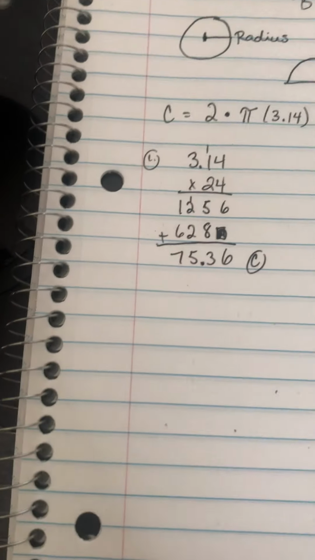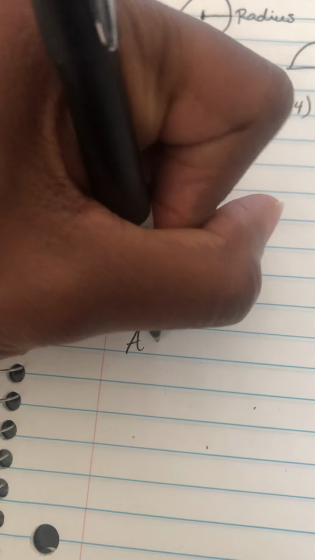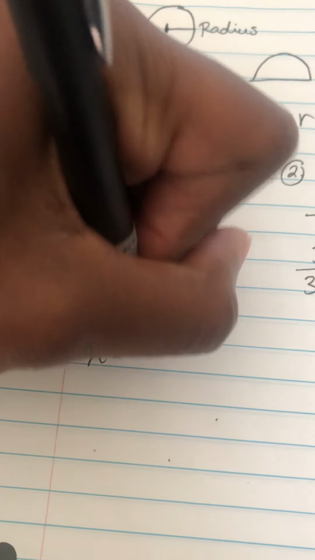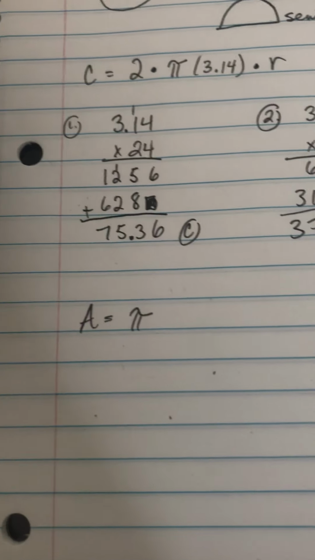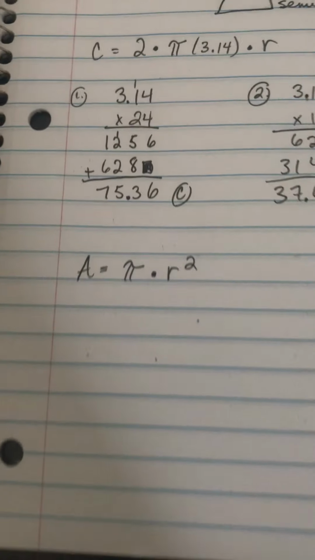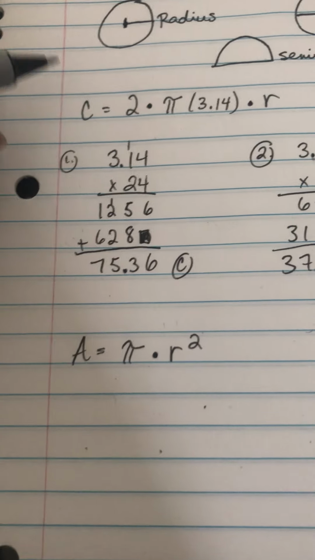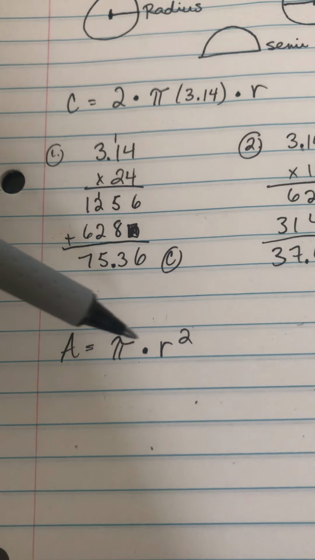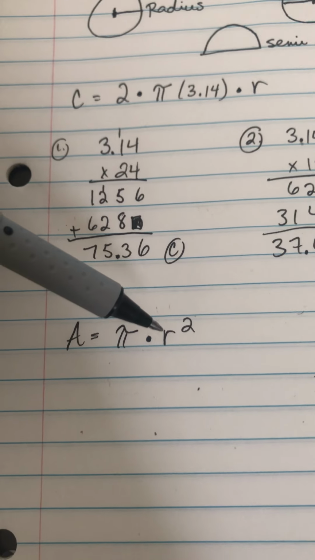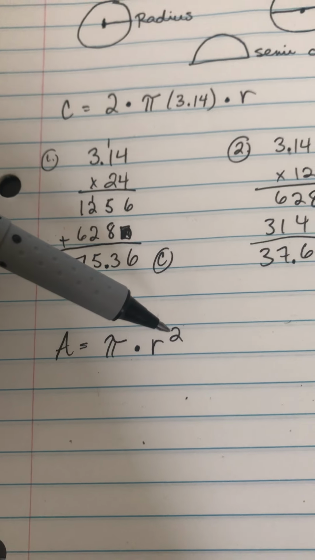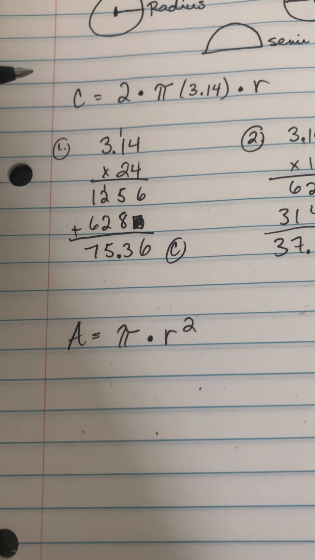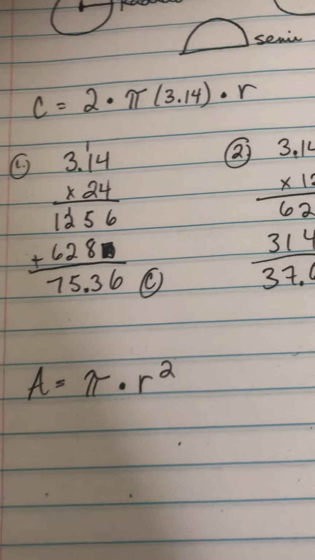So when we think about area, it's a different formula. Area equals pi, and in this case, again, it's 3.14 times the radius squared, okay? So with the circumference, you're just multiplying by the radius, whatever the radius is, but in the area, you're not doubling, I apologize, you are squaring the radius. You have to square it, which means you're going to multiply it by itself, okay? All right, everybody got that?